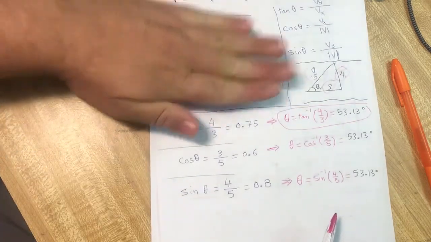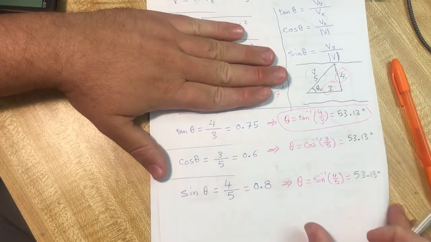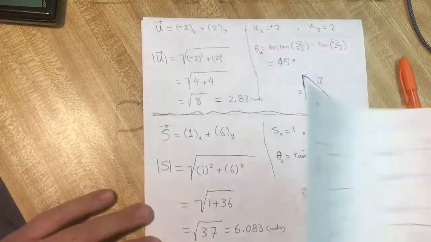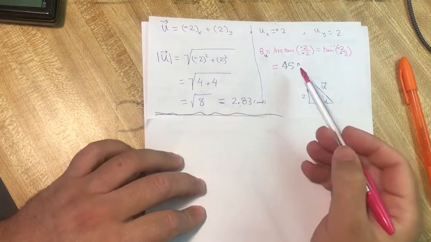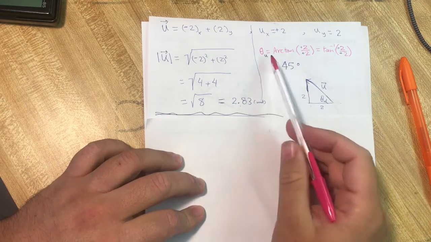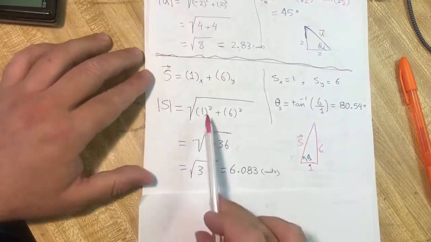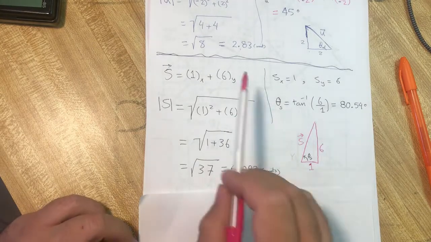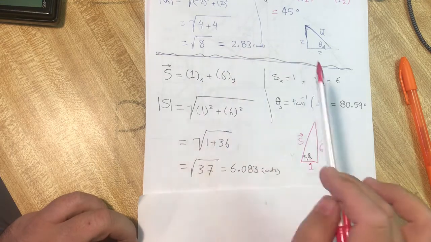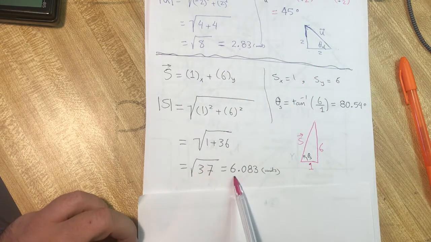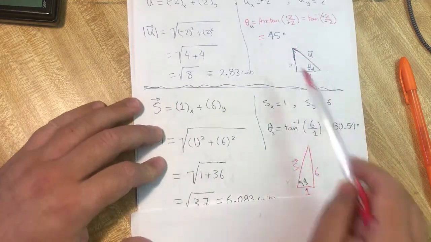Before I find the length of V, I can find the angle for this direction, for this vector. The same way you can do it for the vector u. You can find its length and its direction by using the arctan or tan inverse, and the same for the vector s. You can do it. The length of u is 2.3883, and the length of s is almost 6. Okay, and you can find the direction of each one of them.